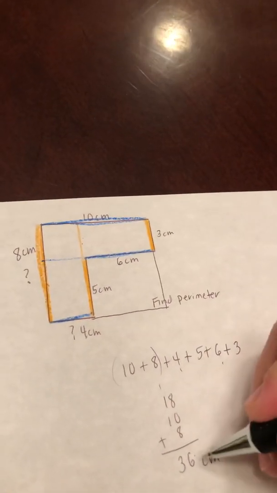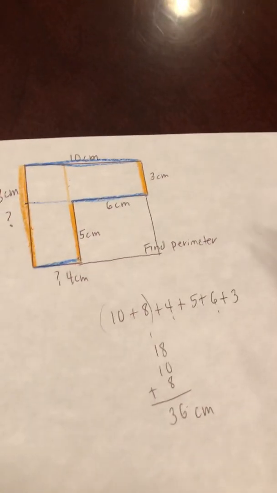But all right, so that's it for perimeter. Next week we'll take a look at area and see how area and perimeter are related.